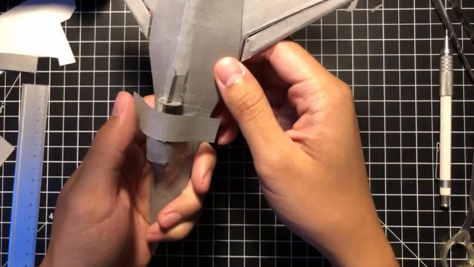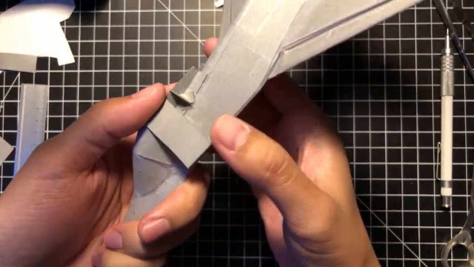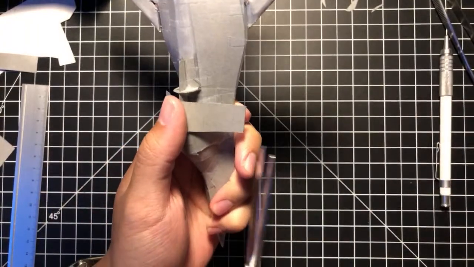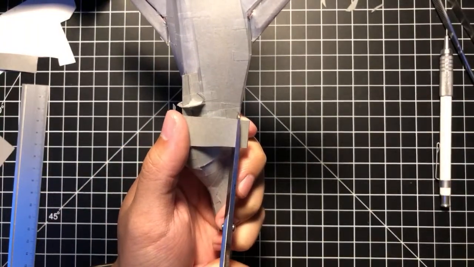Oh crap, we're almost out of time. Oh my god. Alright, let's just trim off a little bit on each side here.